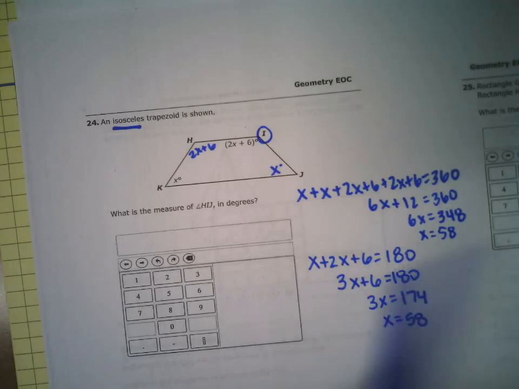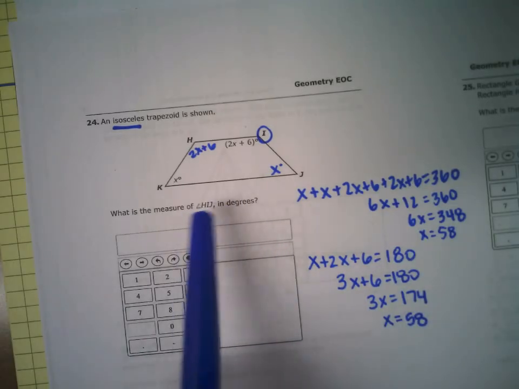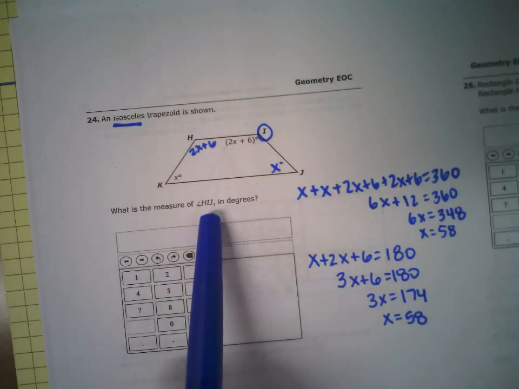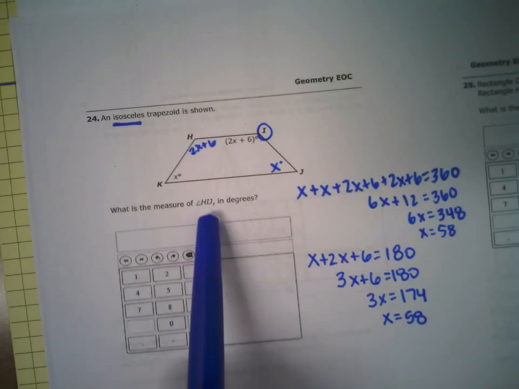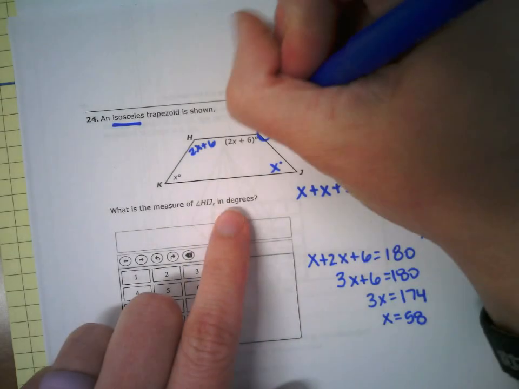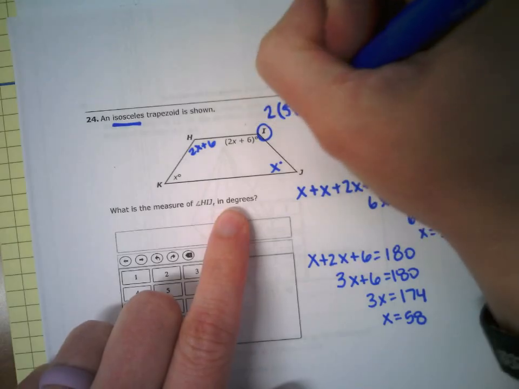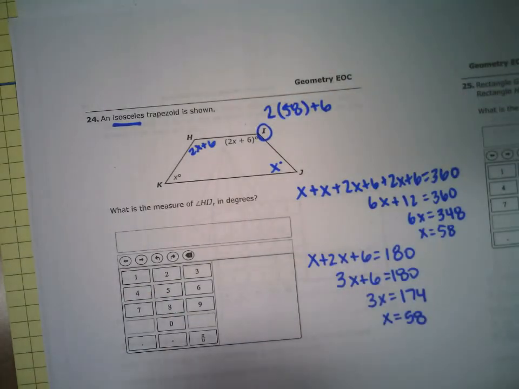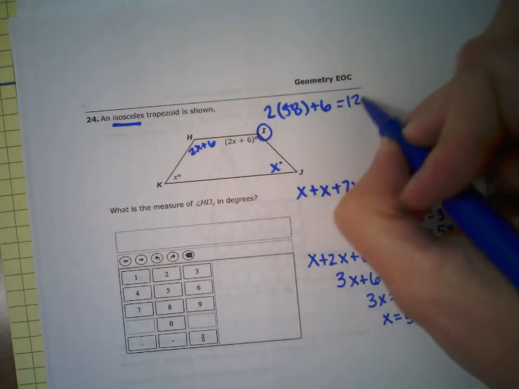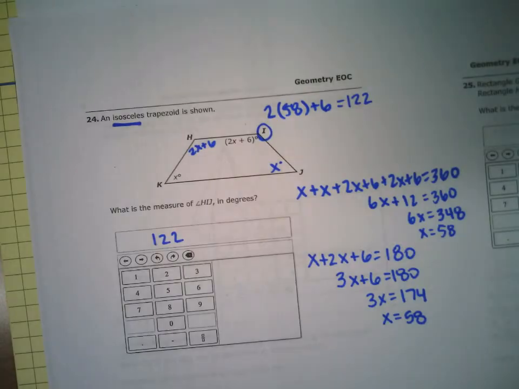Again, just like that other problem we talked about where we solve for x, you have to read what the question wants you to do. I don't want x. You have to be really careful about this, because you might be excited, you're done, you got x. You have to plug x back in. So I have to say 2 times 58 plus 6. Whatever calculator you want to use, do 2 times 58 and add 6. And we get 122. So that is our answer for that question.